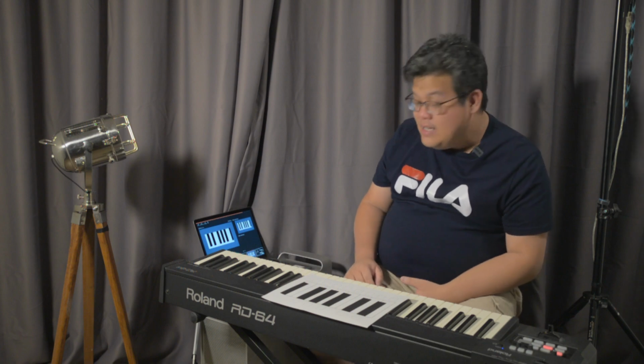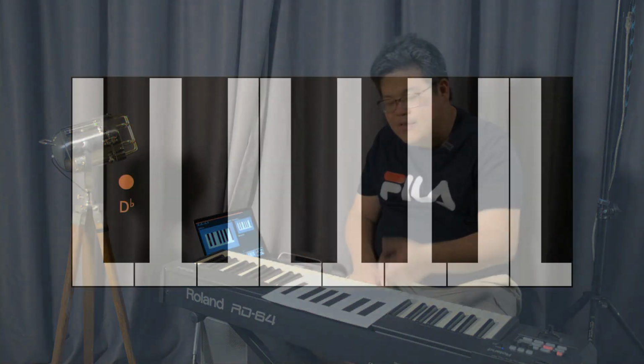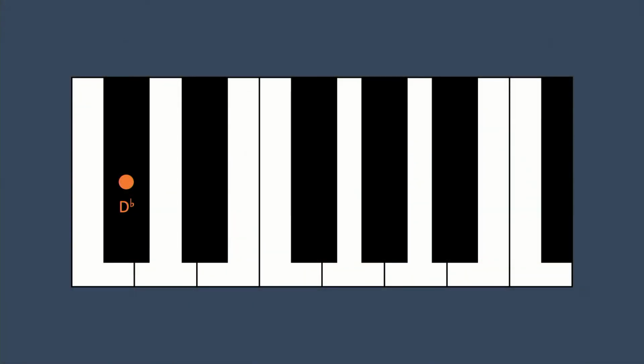So, for D flat, where is D flat first? Now, you've got to find D flat. That's D flat, right? It's either C sharp or D flat. Okay? So, same rule applies. D flat means D flat major chord. Chord means 3 notes. Major means 4 plus 3. D flat is the starting note.